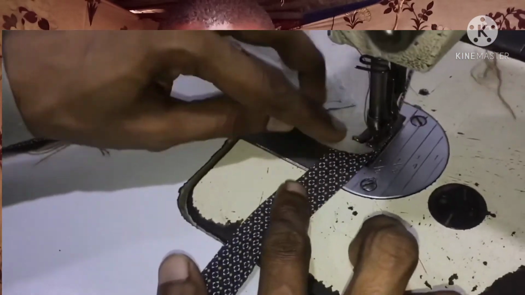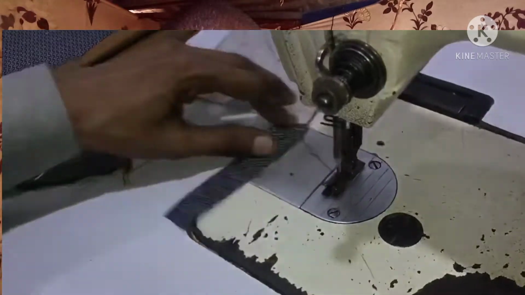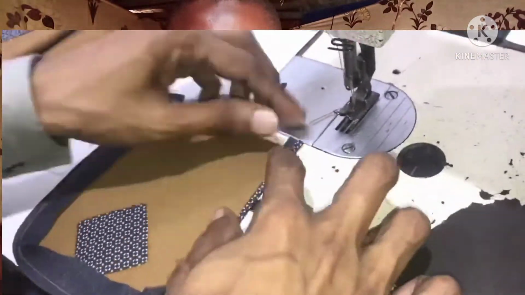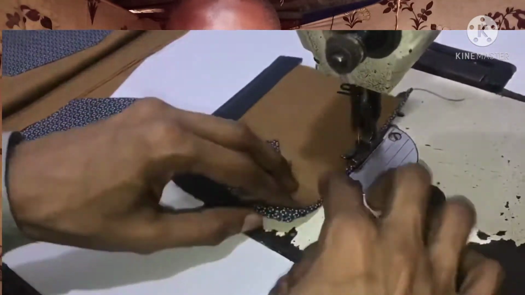Guys, another term that you will come across is the apex. The apex is the highest point of a dart. You know, darts start from the waist, then they go where they end, that's the apex. Most especially it ends around the breast area, where the nipple is.